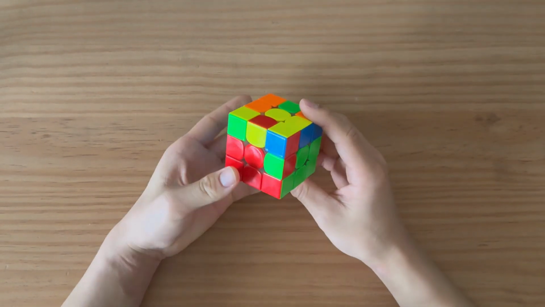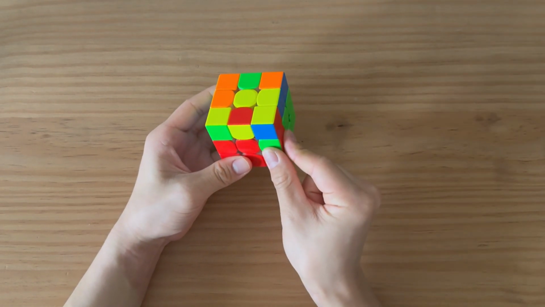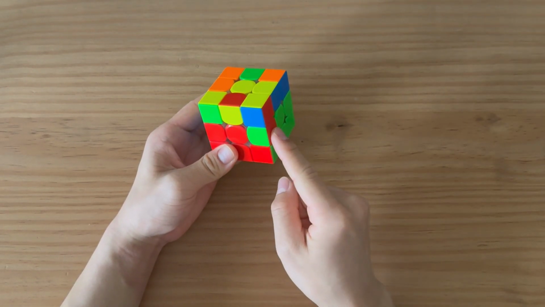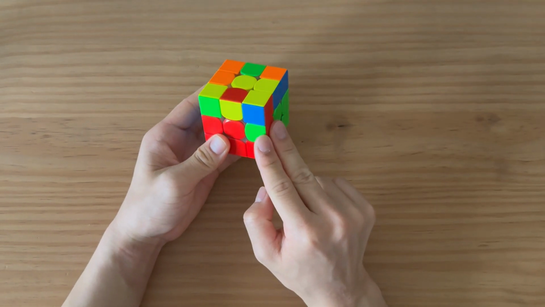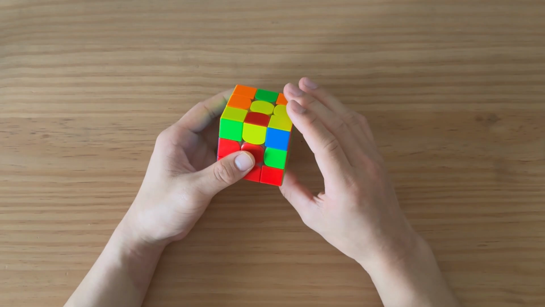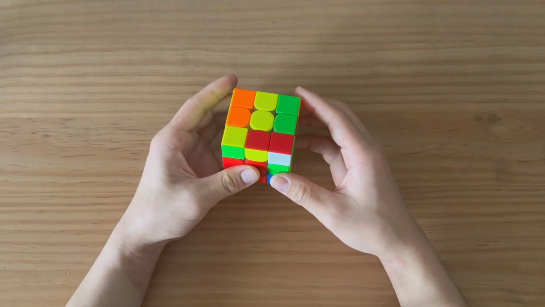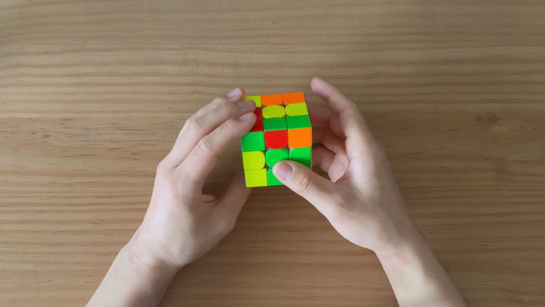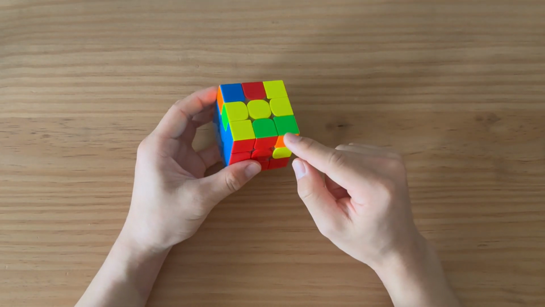It is the same case with an edge that is flipped. For example, it's already on the second layer. It is a red-green edge, and it is between the red and green center. However, it is just flipped. Same case as the previous case. You just need to do 1 right trigger move or 1 left trigger move, and then solve the corner, and you will have this edge on the top layer, and you can solve it normally.